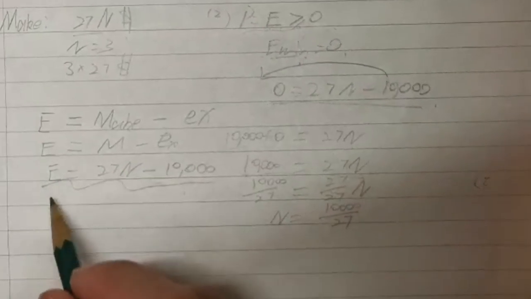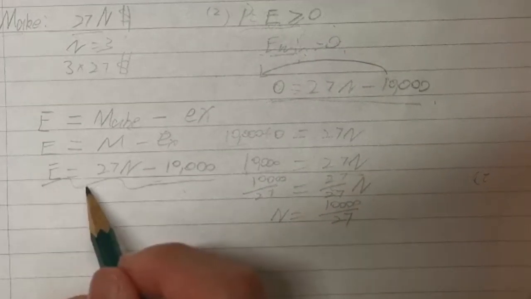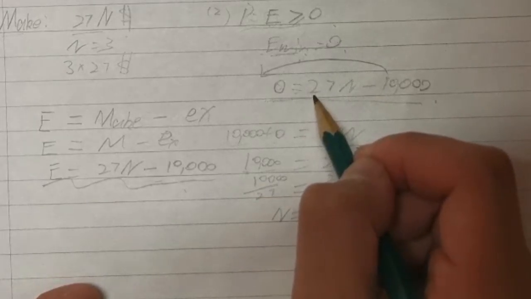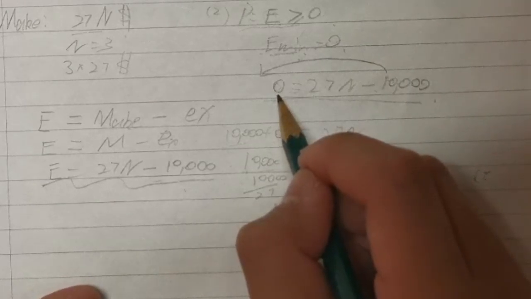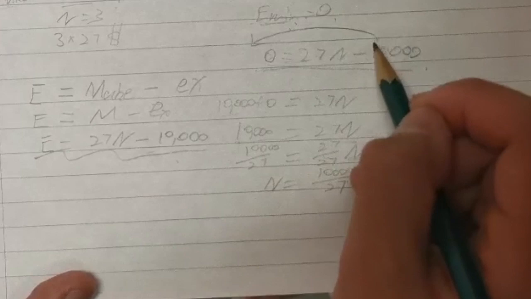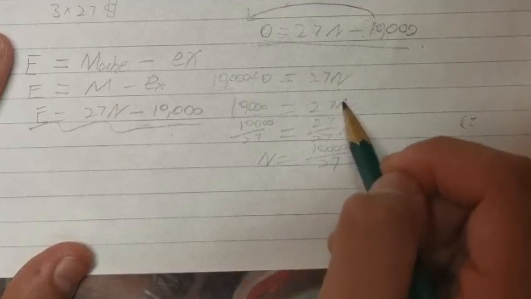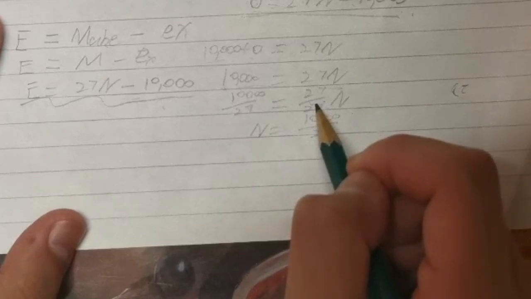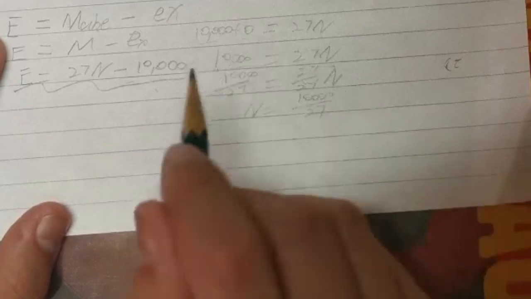According to the algebraic expression we made in the first question, we can easily get 0 equals 27n minus 10,000. Now we just need to solve this equation. We move the 10,000 from the right side to the left side, so we get 10,000 equals 27n. Then we divide both sides by 27, so we get n equals 10,000 divided by 27.